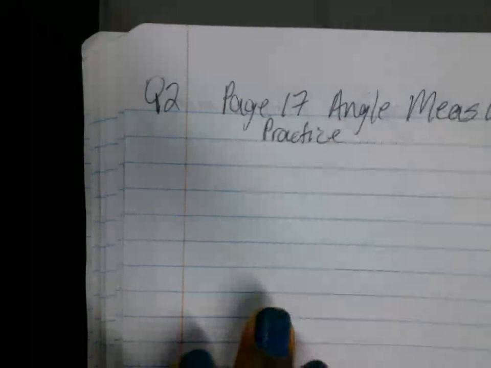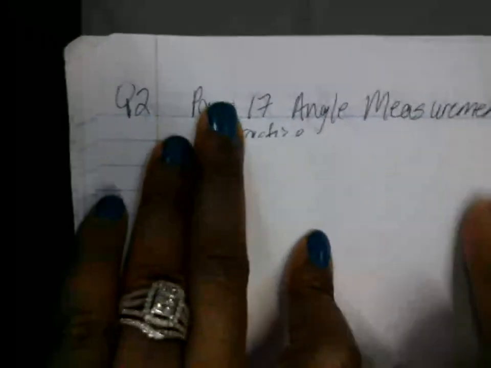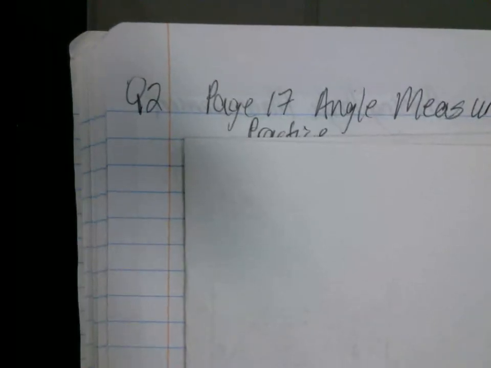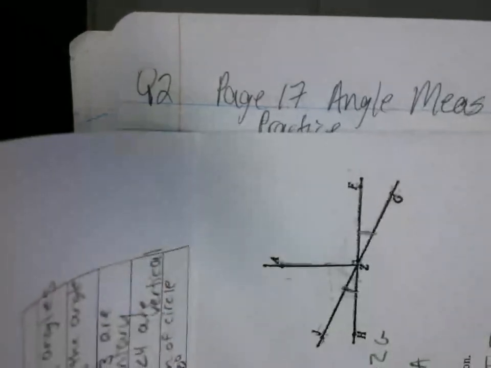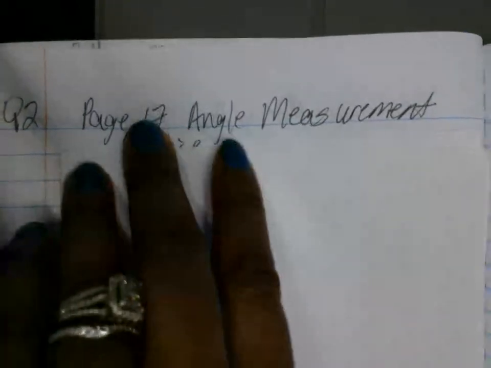This is page 17, okay? Paste this down on page 17, please. The little packet that we did yesterday. Nia, sit up, please. Come on, baby. Paste this down. Page 17. The worksheet that we did yesterday, the little packet that you did with your group, paste that down as page 17. The name of page 17 is Angle Measurement Practice.